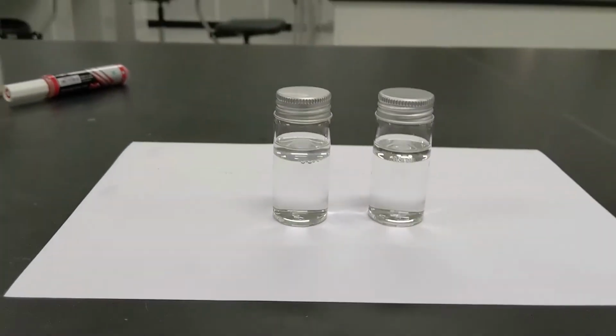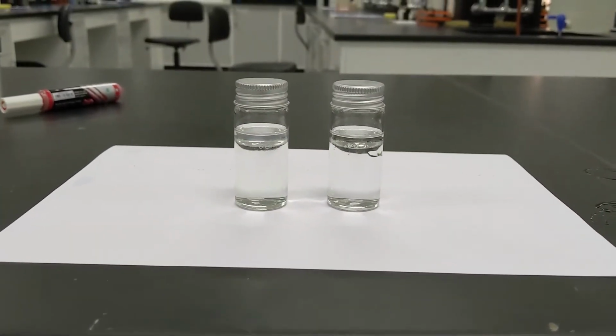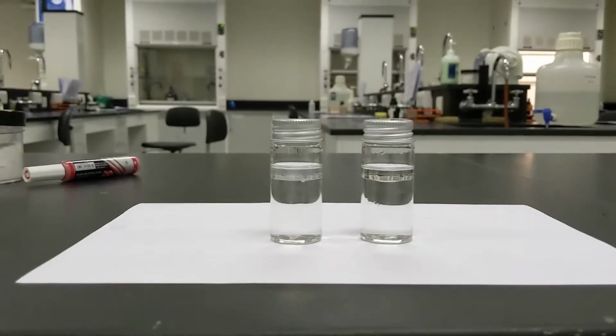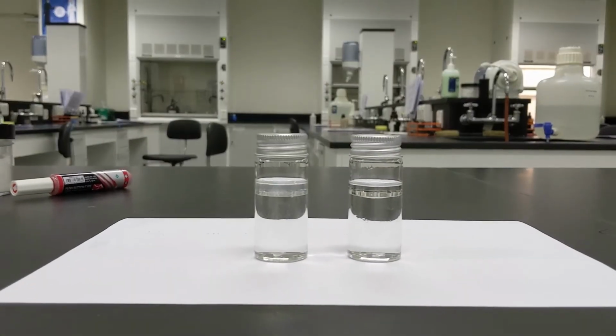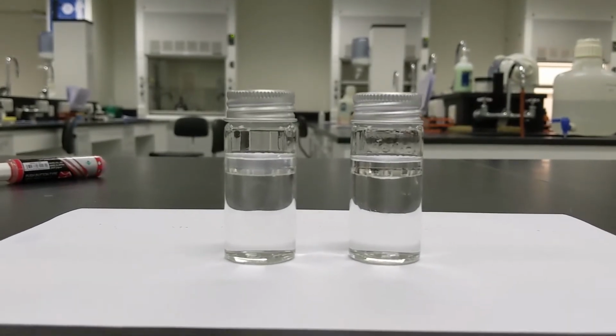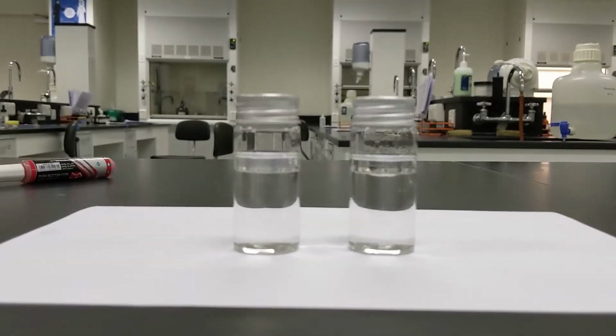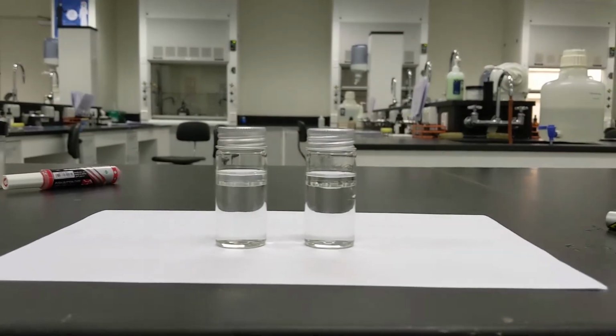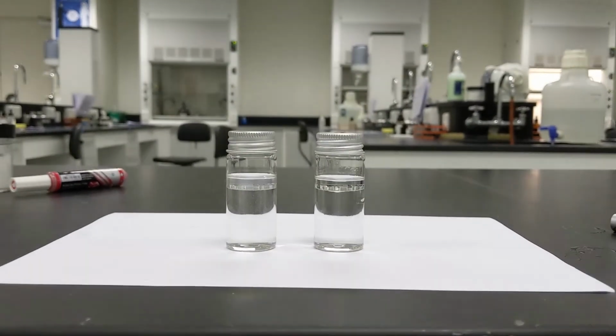Okay, this is part B. There's kind of like a part B and a C, part C and a half kind of coming up here. I have the same mixtures here. I have water and cyclohexane, roughly the same amounts. Cyclohexane is on top, water is on bottom.